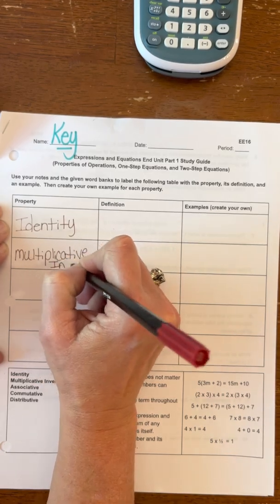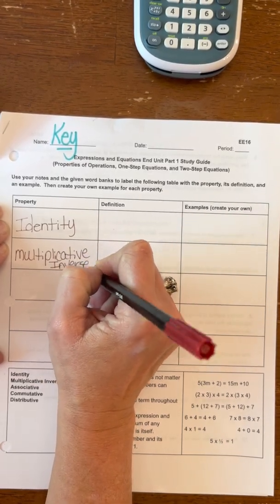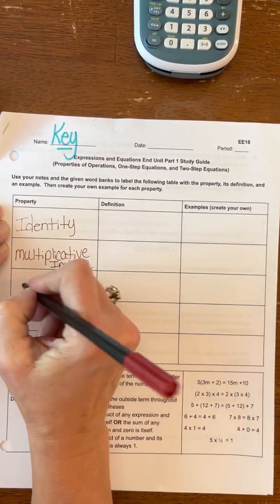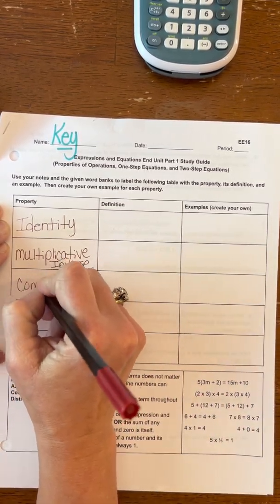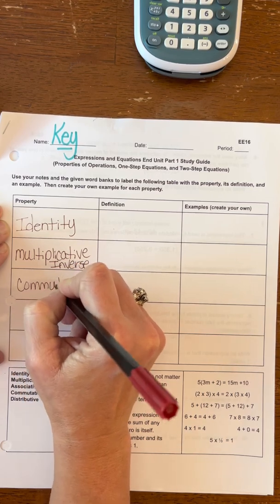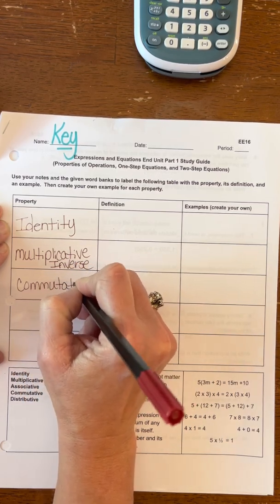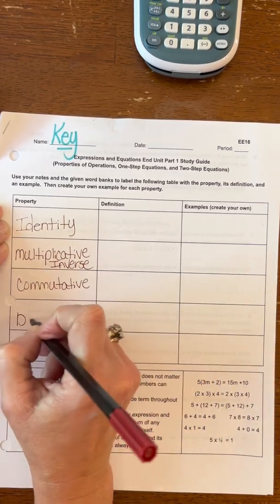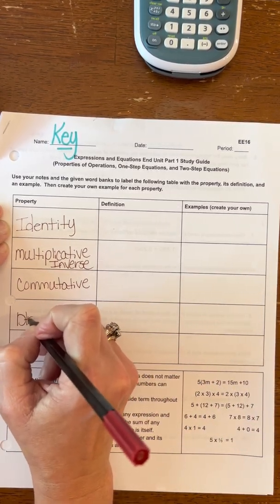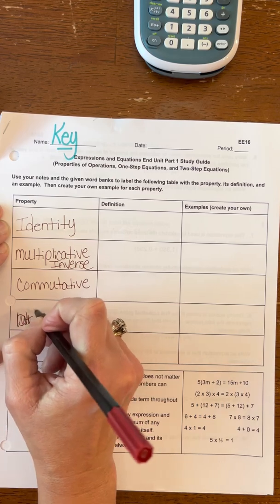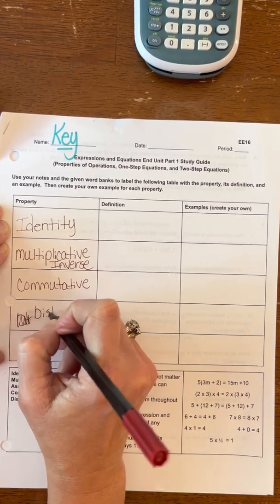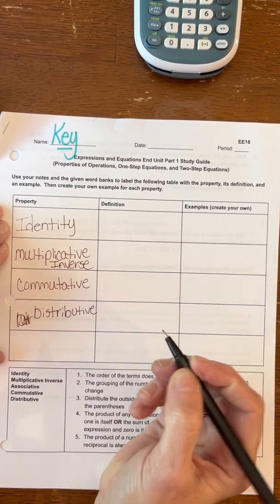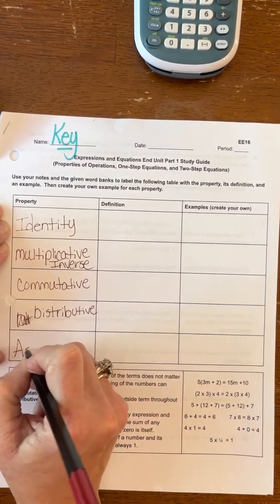multiplicative inverse, the definition, and then you can get the examples down here. Commutative, distributive, well, I can't spell, and associative.